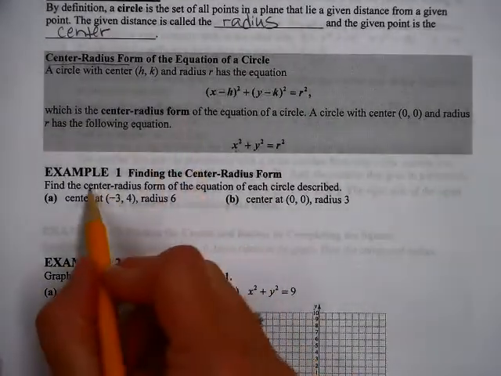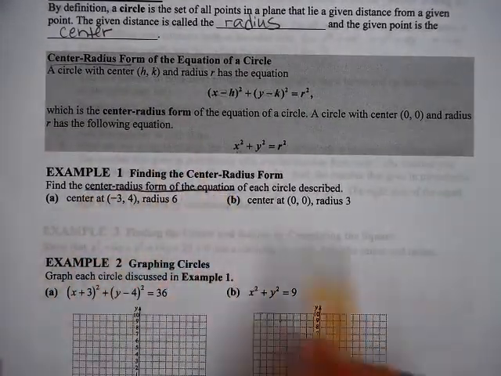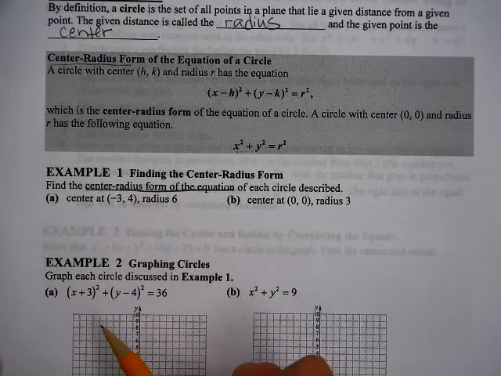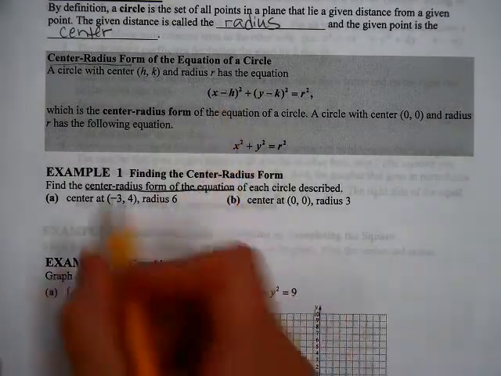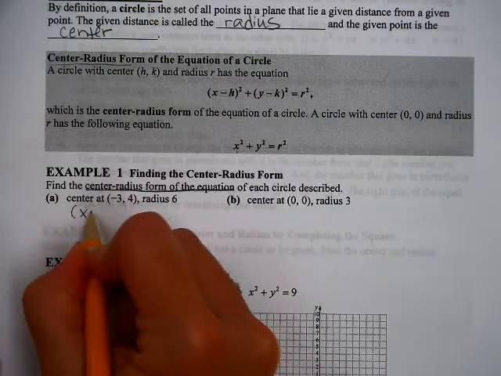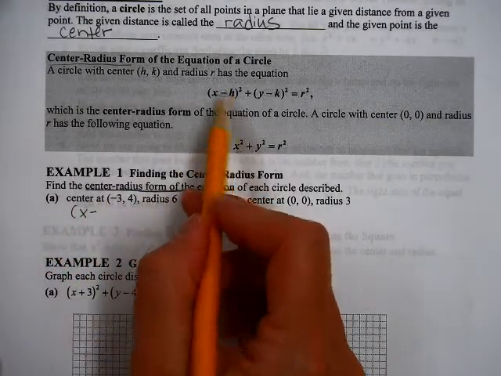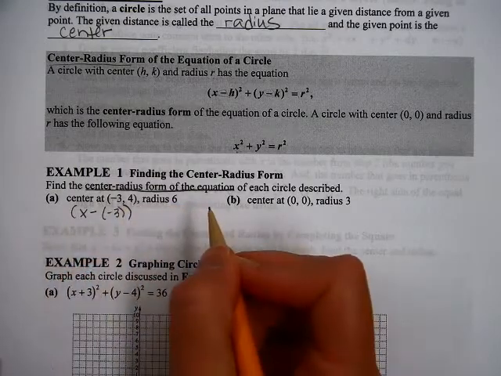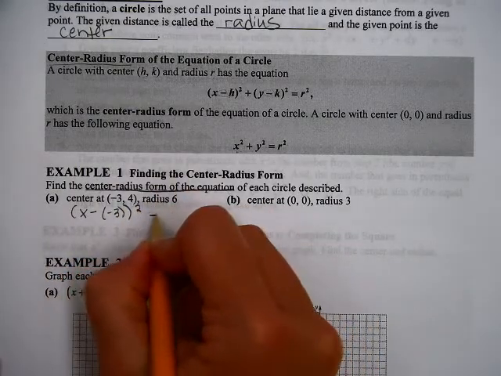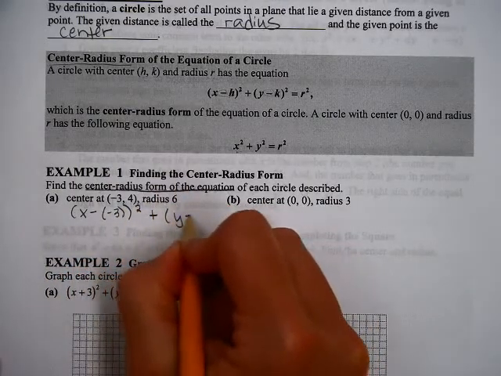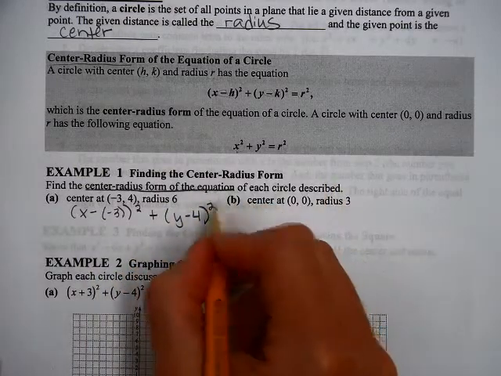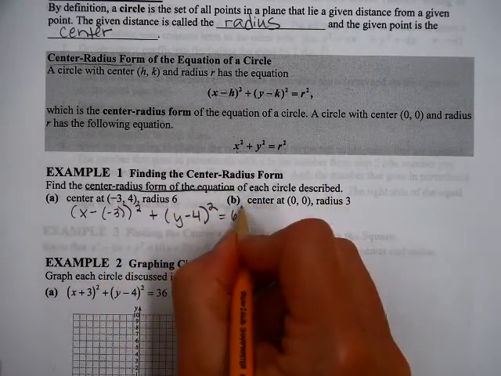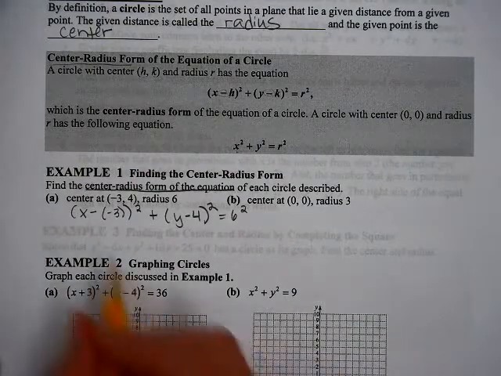So let's look at this example here. I want to find the center radius form of the equation given this center and this radius. Well, using the formula, that's x minus h. h is negative 3, so I have a negative negative here, squared, plus (y minus 4) squared equals the radius squared.